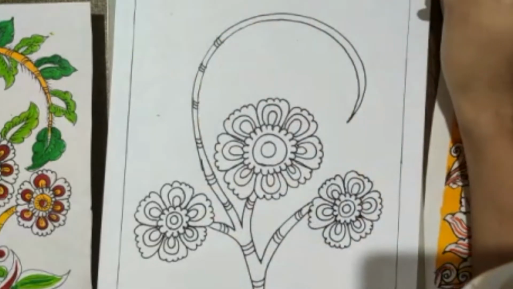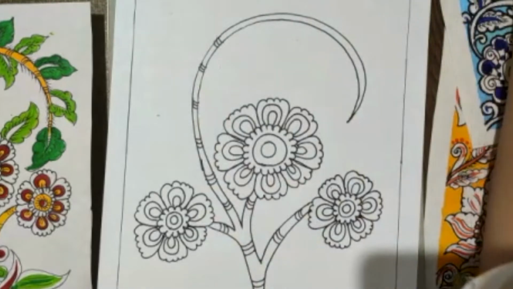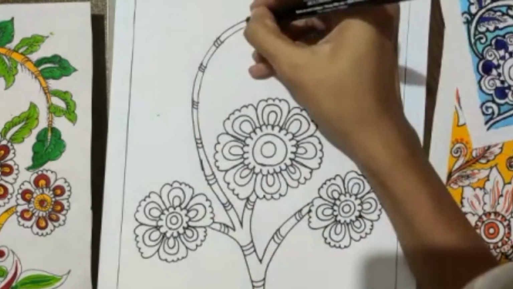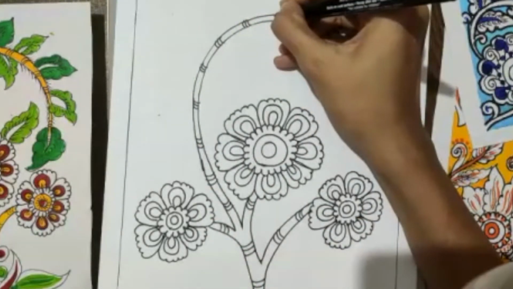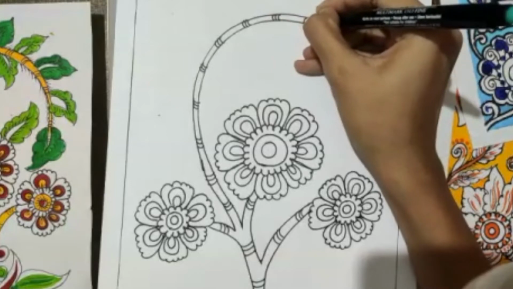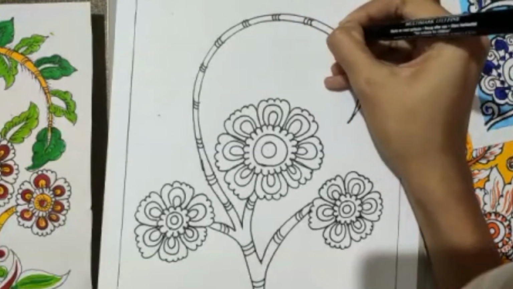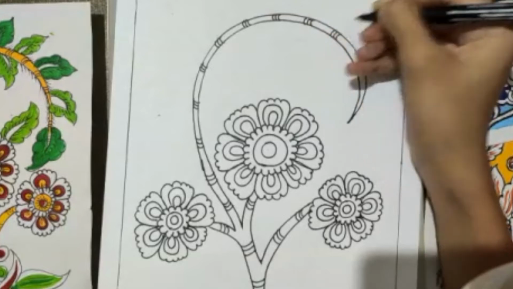Since that is hand drawn, they depict a lot of mythological scenes through their artwork, scenes related to Ramayana, Mahabharata, and also scenes related to Lord Krishna. So there are a lot of depictions being made in this particular art style.